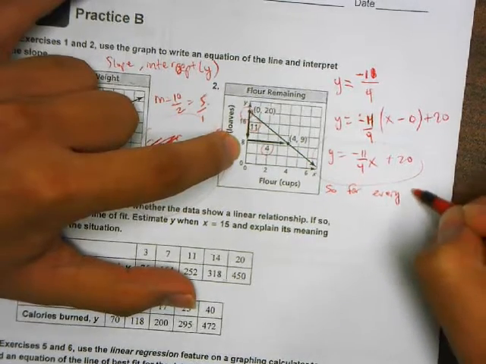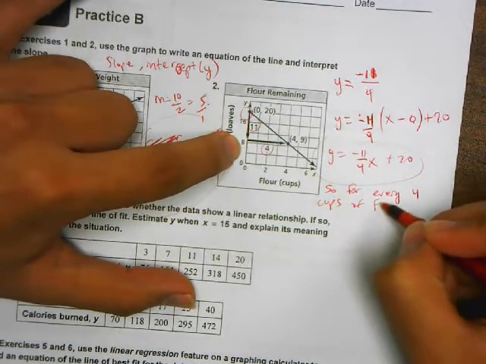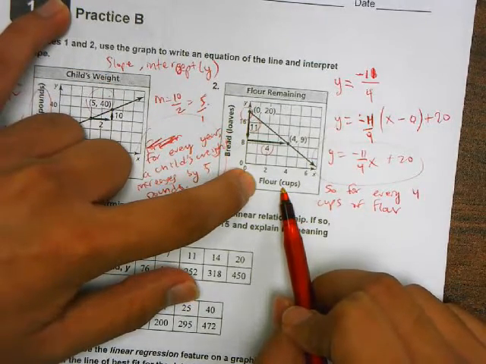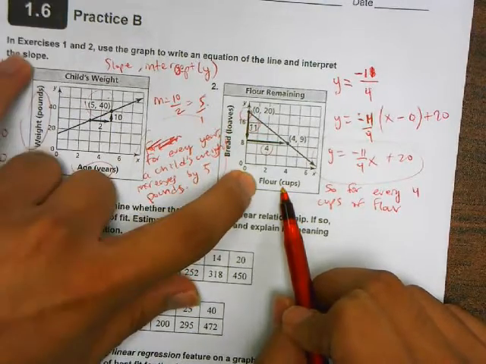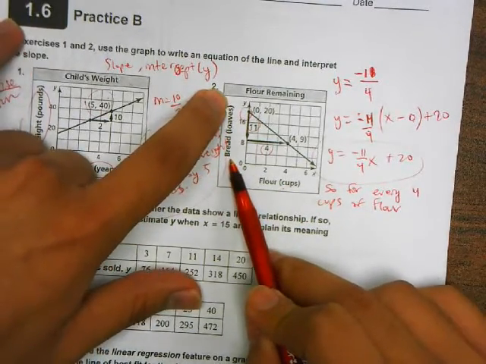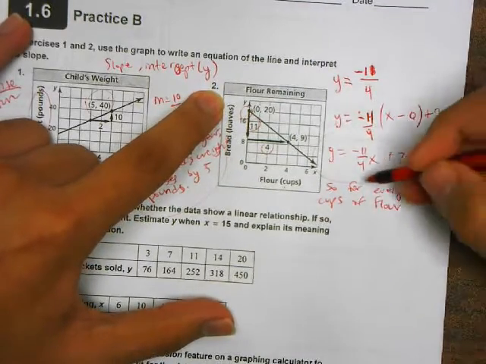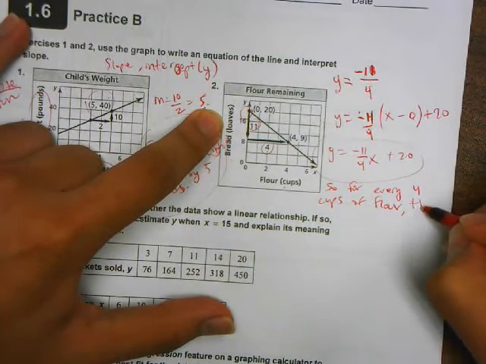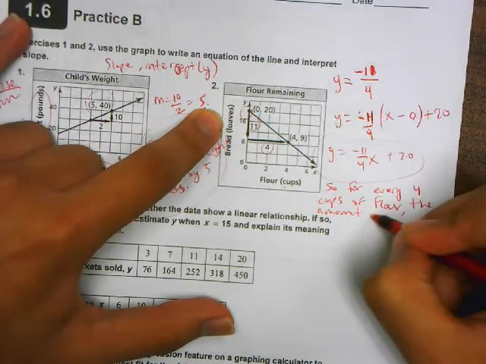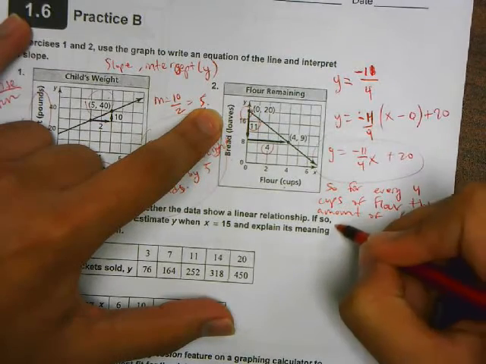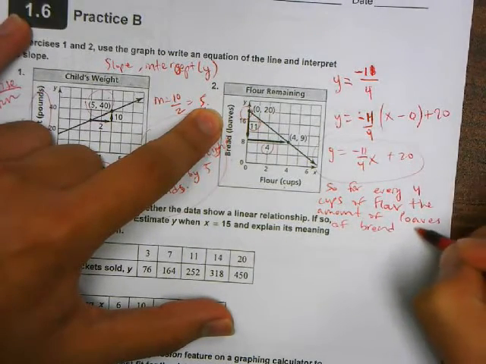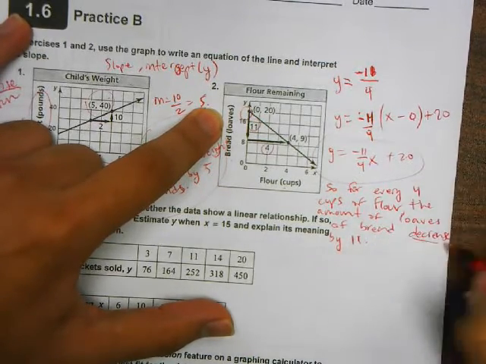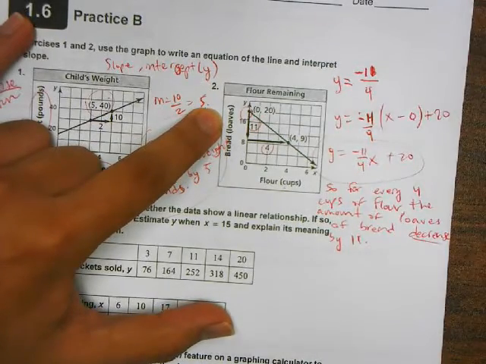For every 4 cups of flour, that is the units on my x-axis, and the units on my y-axis is the bread, or loaves of bread. So for every 4 cups of flour, the amount of loaves of bread decreases by 11. It's decreasing because it's negative.